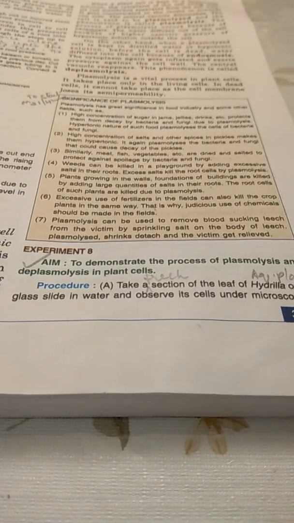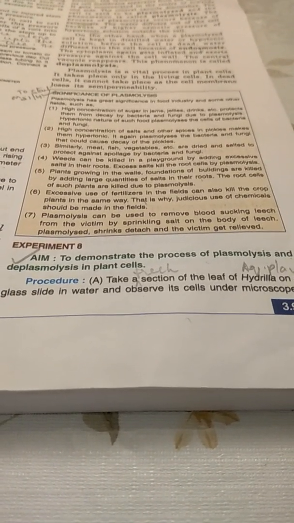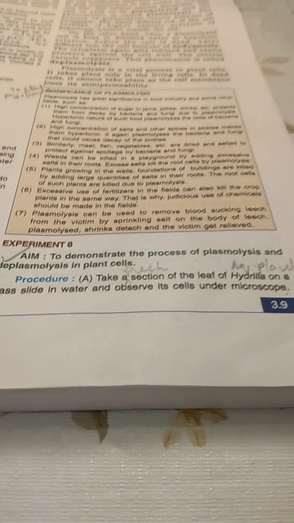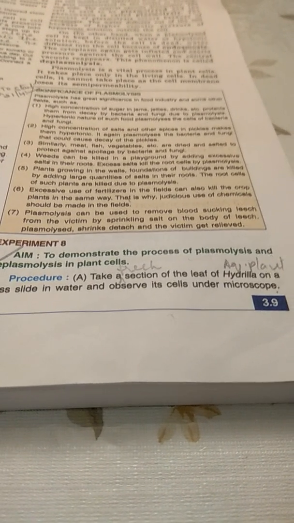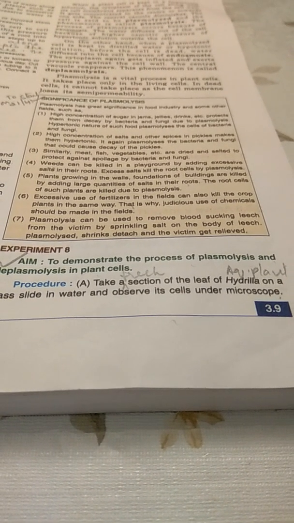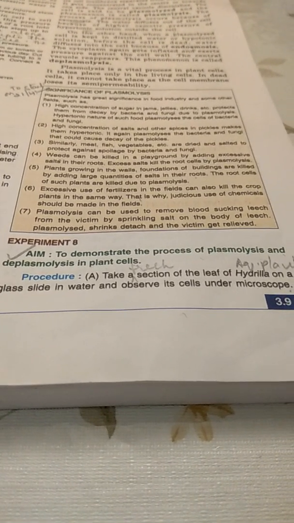Good morning, children. Today I'll do an experiment to demonstrate the process of plasmolysis and deplasmolysis in plant cells. In setup A, we'll take a fresh section of the leaf of an aquatic plant, Hydrilla, on a glass slide in water, and we will observe its cells under the microscope.